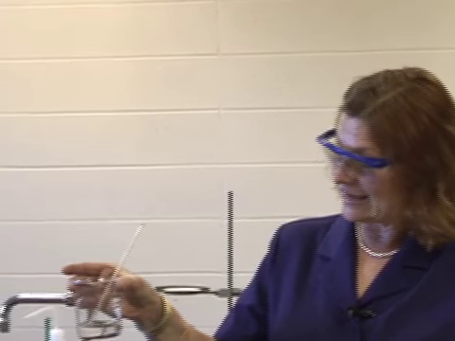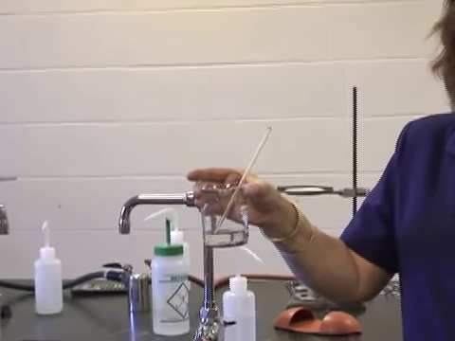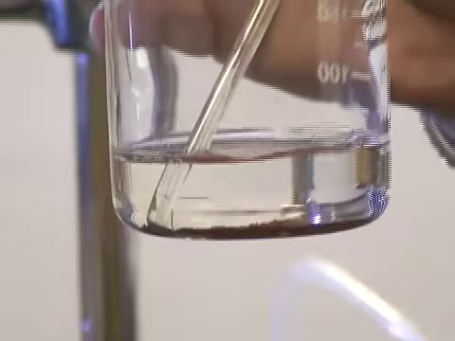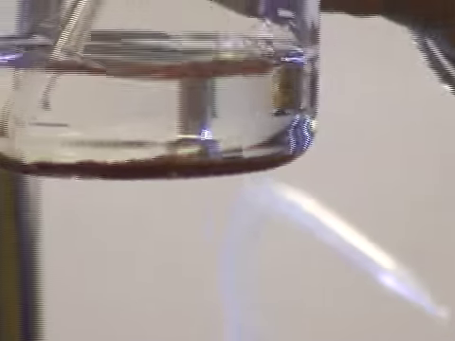Here we are on day 3 of our percent copper lab. It's so exciting because today we'll find out how we did on this. Well, I have my solution of zinc and sulfate ions, and the copper is on the bottom. And we must just clean up this copper and dry it, and then we'll get our final mass.